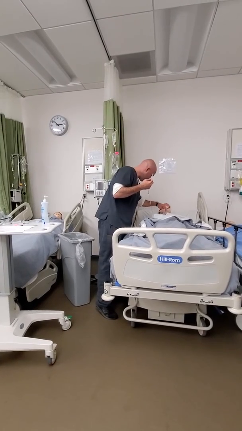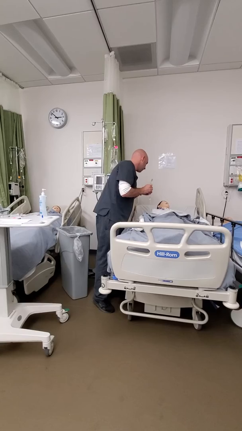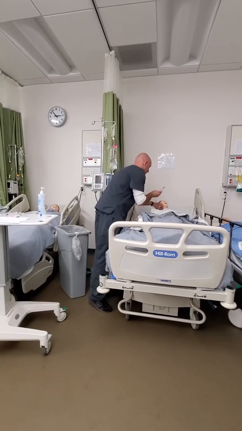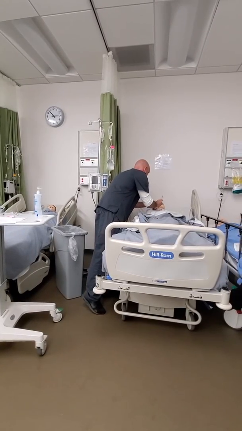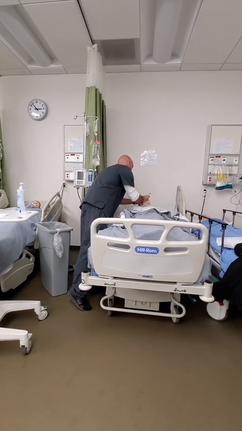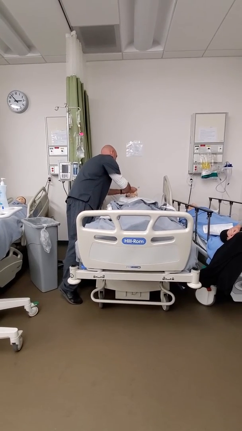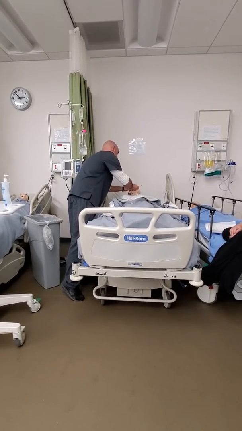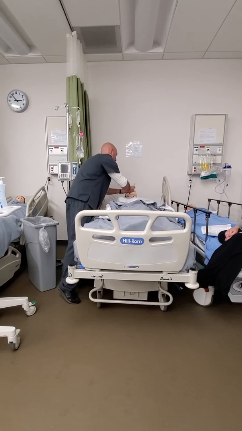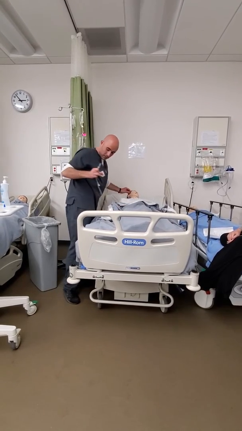I'm gonna connect it to this port, the proximal port. I'm gonna clean this for 15 seconds. 1, 2, 3, 4, 5, 6, 7, 8, 9, 10, 11, 12, 13, 14, 15. And I won't put trash on my patient.